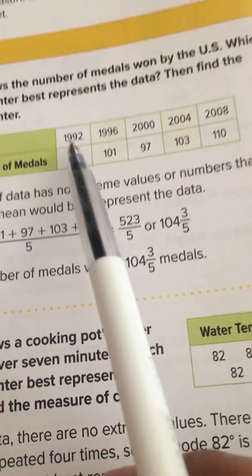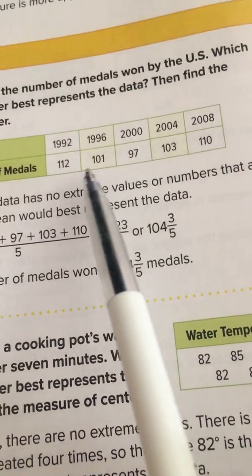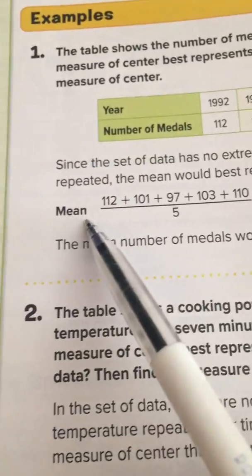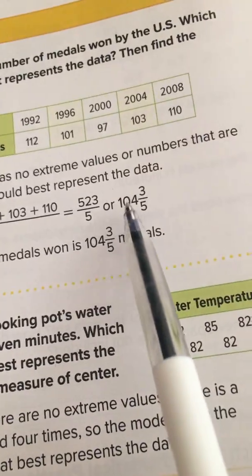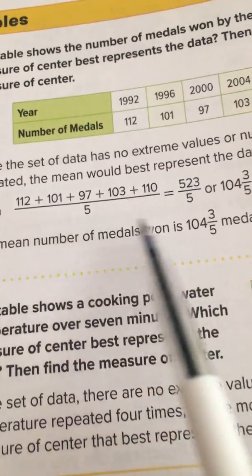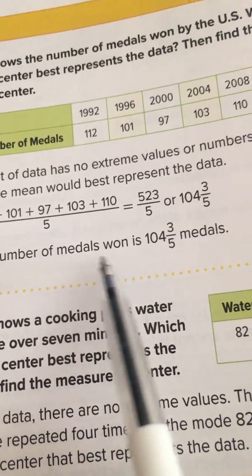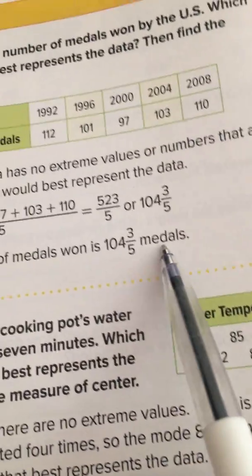Okay, he gave you these numbers. Year 1992 it was 112. Year 1996 it was 101. I will find the mean. The mean is 104.35. I'll add the numbers and divide by 5. The mean number of medals won is 104 medals.